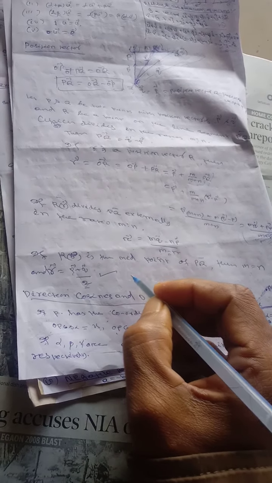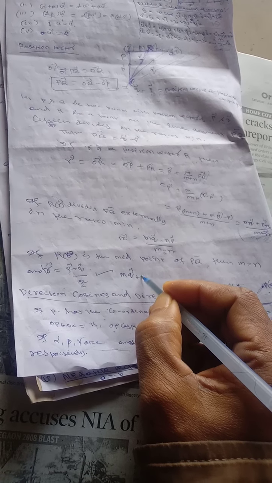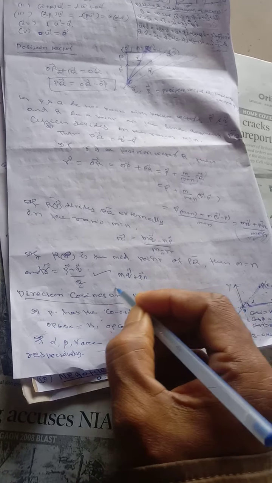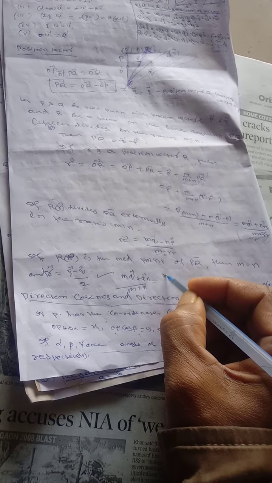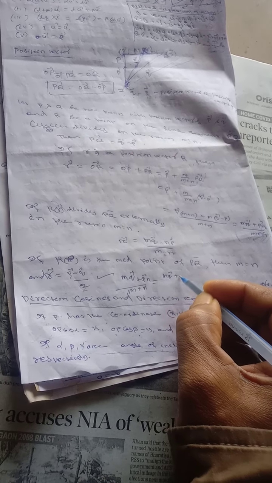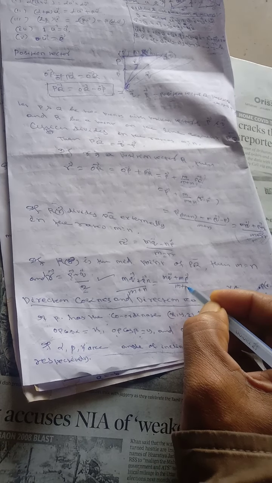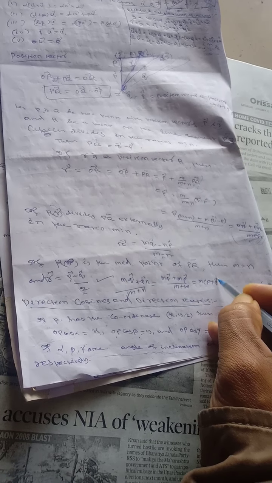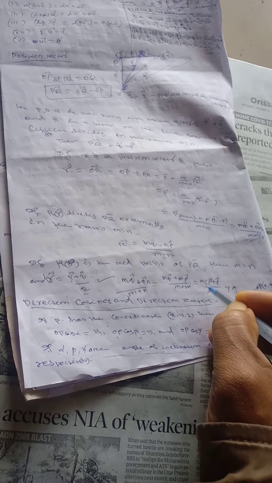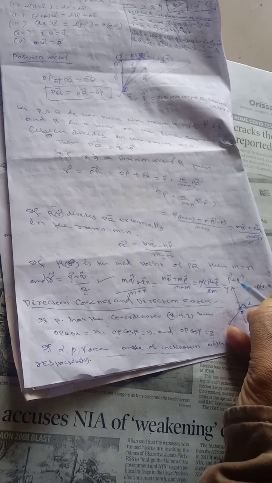Or if you don't understand it, I am writing (mq plus np) by (m plus n), or if m is equal to n, (mq plus mp) by (m plus m), which is (p plus q) by 2m, that is (p plus q) by 2.